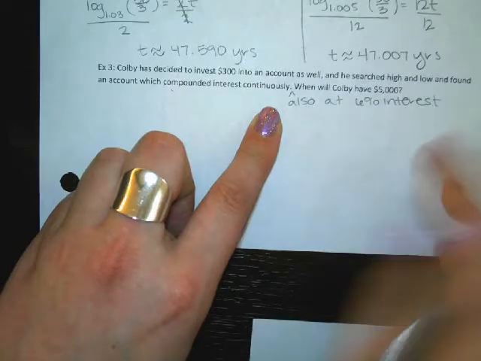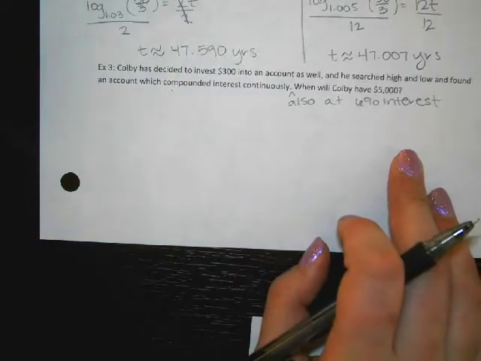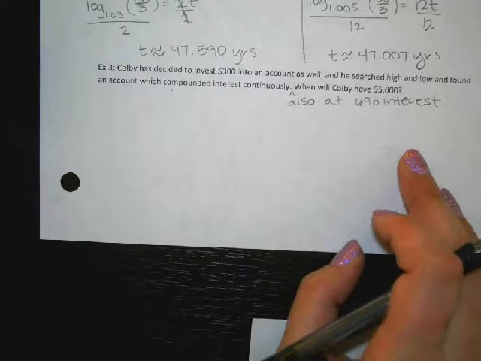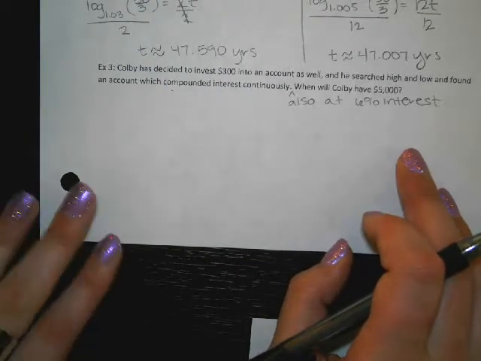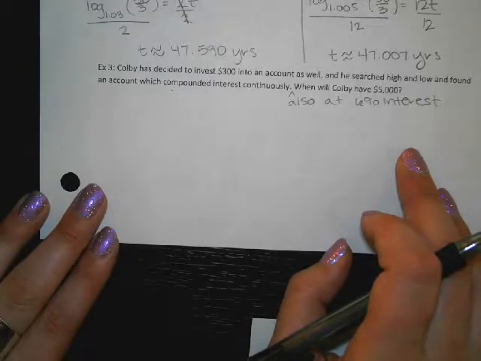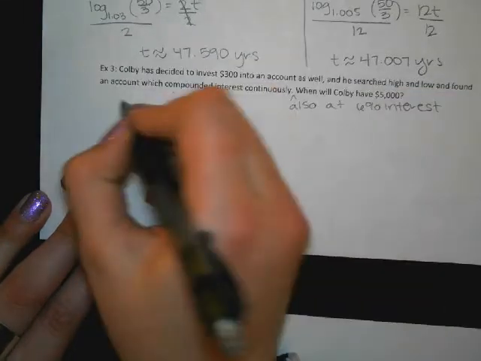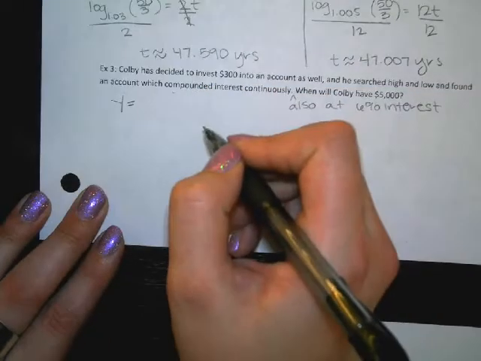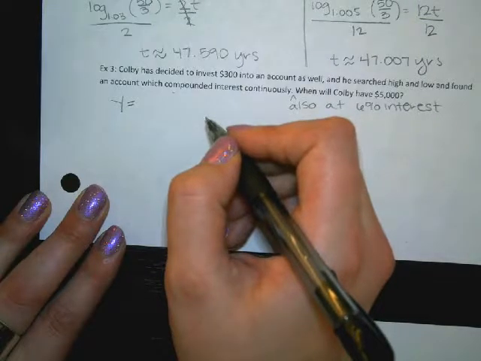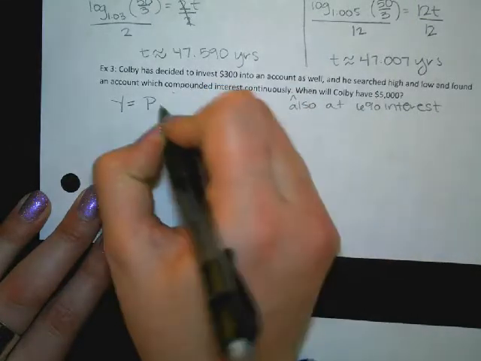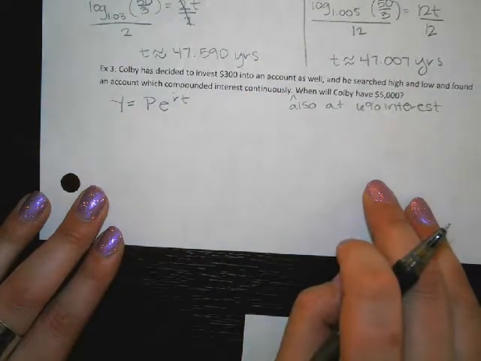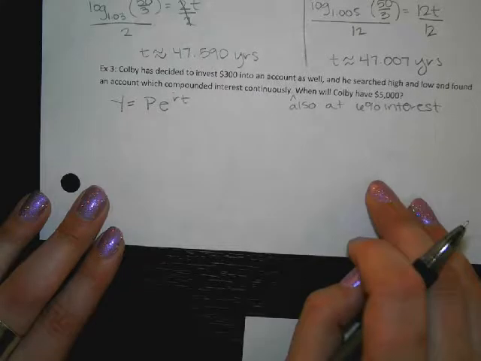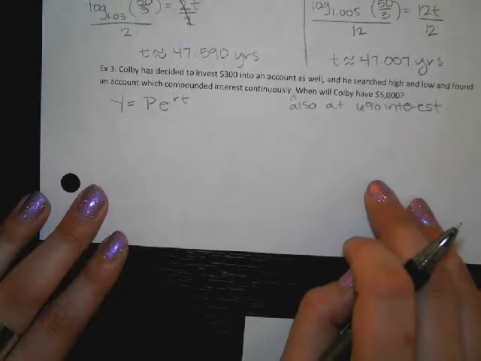Okay. And they want to know when he will have $5,000 because we're going to compare and see which account made more sense for us to do to get money faster. Okay? So what formula should we use if we are compounding interest continuously? Continuous exponential compound interest, which is y equals PERT. All right. So tell me what numbers I plug in where.